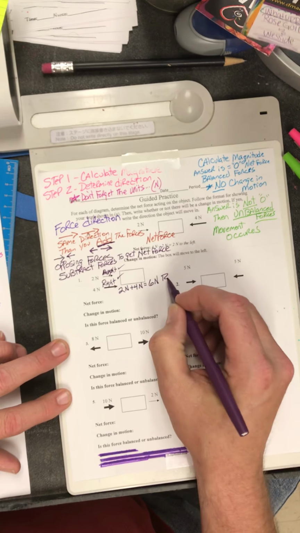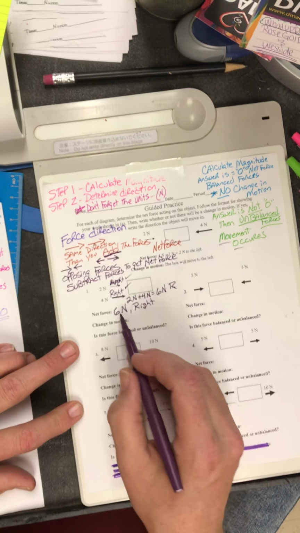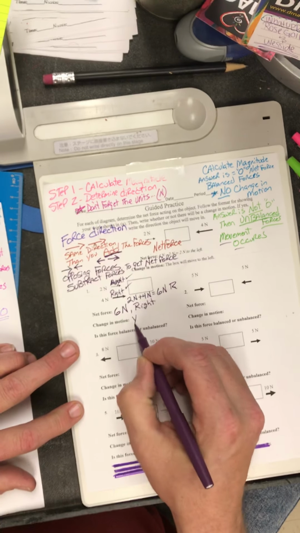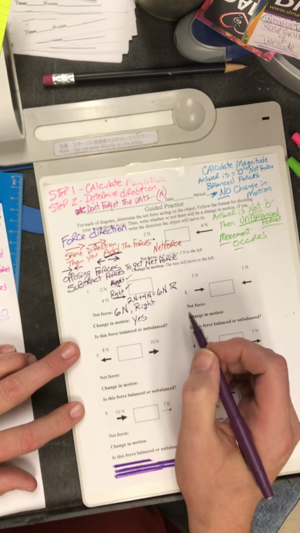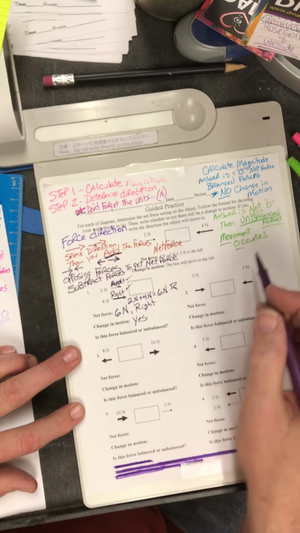Then I've got to determine my direction. Well, this one's right and that one's right, so it's going to be to the right. So for my net force, remember there are three parts: you've got your number, 6, my units, newtons, and then my direction, which is to the right. Now, change in motion. Remember back over here we said we're calculating magnitude to find our motion. If it's 0, there's no change in motion. If the answer is not 0, then unbalanced forces and movement occurs. So is there a change in motion? Yes, 6, so yes. And is this force balanced or unbalanced? It's not 0, so it is unbalanced.